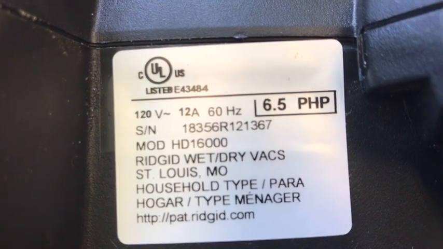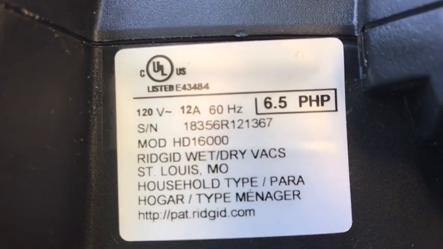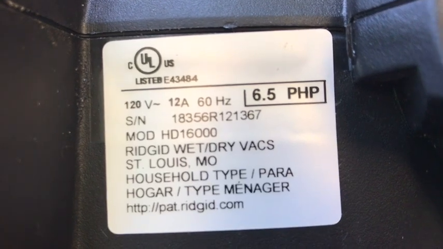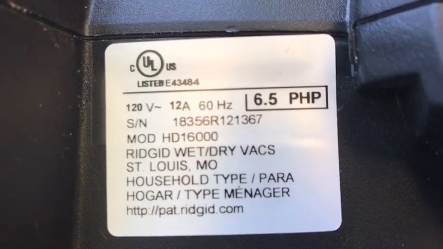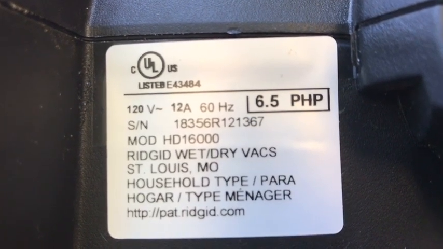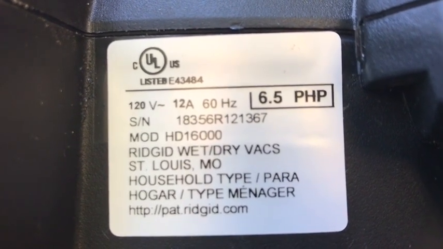It takes 12 amps of electricity. You can see next to the volt a little squiggly line, which is alternating current, and that it takes 60 hertz, that's 60 cycles per second.